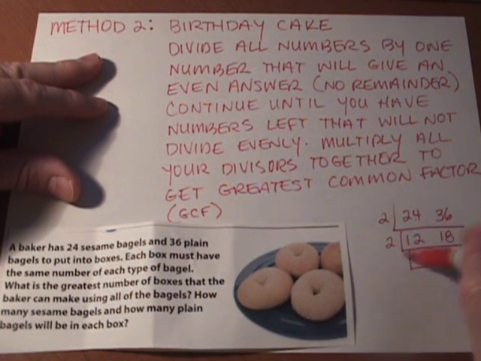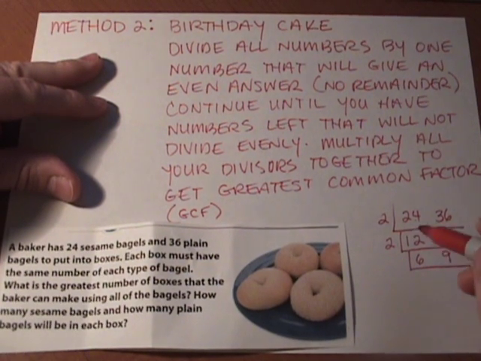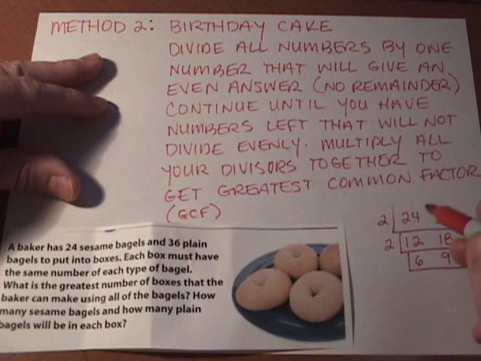And you can see this is kind of looking like an upside down birthday cake. That's why we get the birthday cake. It's like a layered cake or a tiered cake. So here I'm looking at 6 and 9. Well, 9 is odd, so I can't divide 9 by 2. So I have to see if I can find another number.